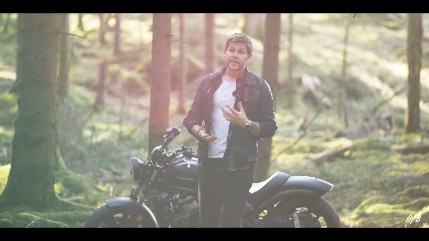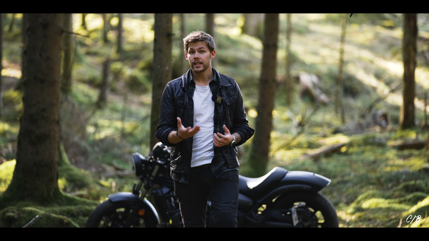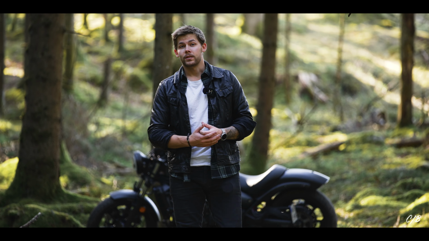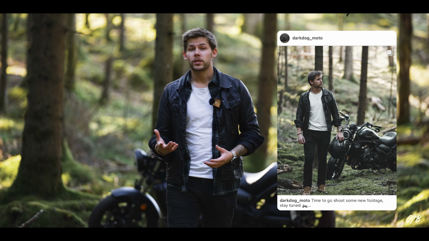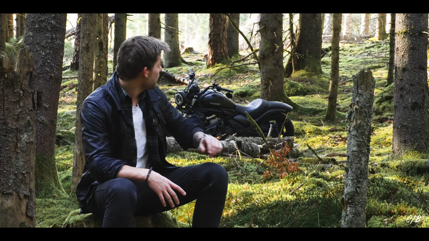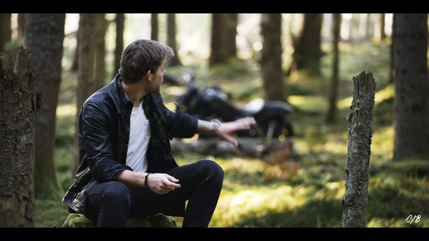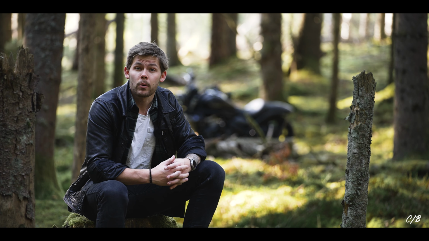Now, there will of course be times when you can't add foreground elements or it simply doesn't fit the scene. Then another great way to add depth, layers, separation is to open up that aperture and get a shallow depth of field. It'll emphasize the distance between your subject and your background, especially if you're shooting on a telephoto lens. So instead of having this, we can have this. And thanks to the background being blurry, it just looks further away.